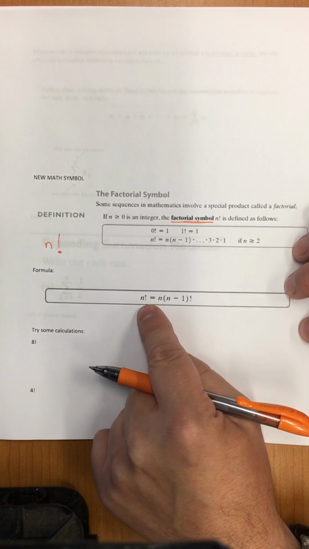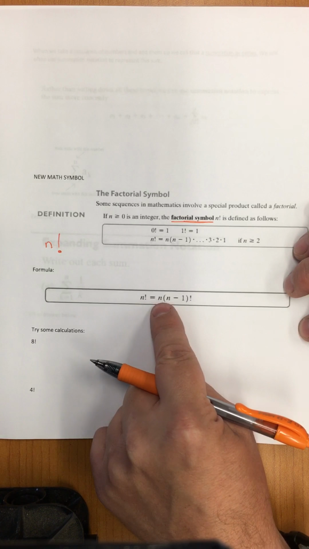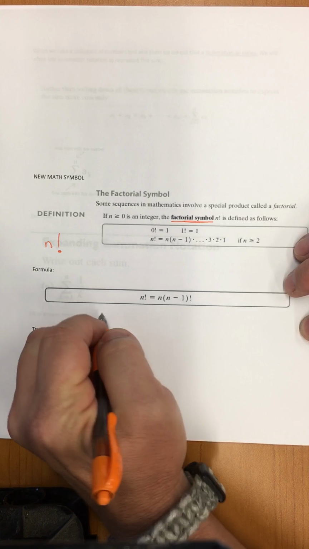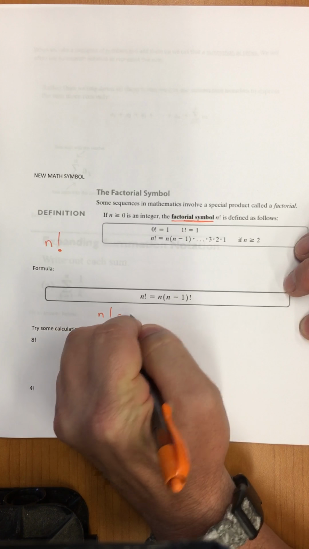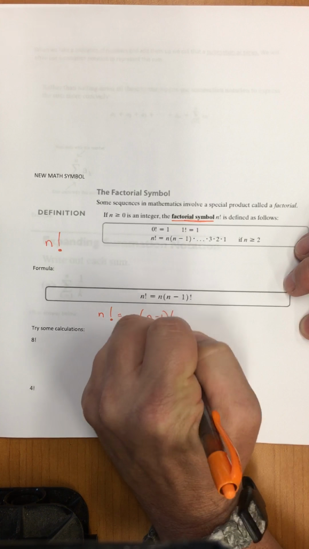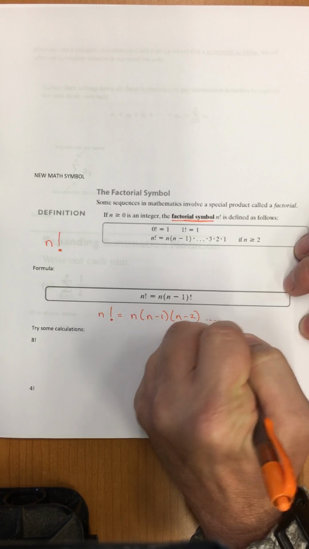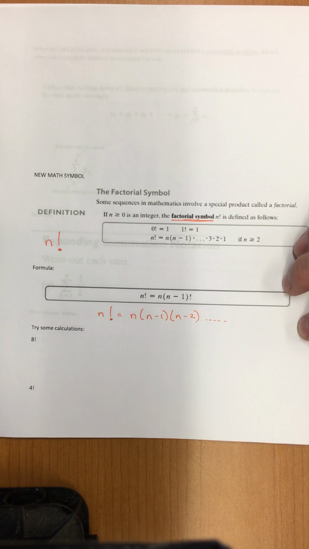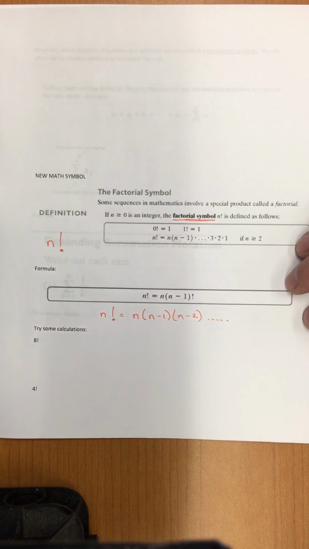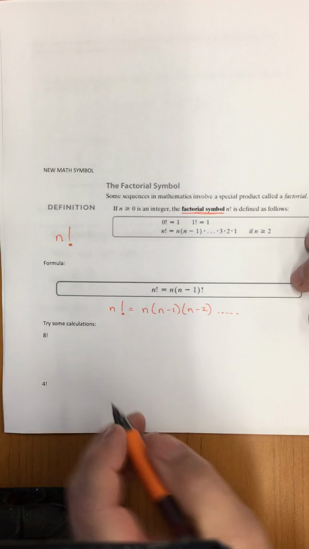Here's one formula for n factorial. N factorial is n times n minus 1 factorial. There's a better formula in my opinion. It's going to be n times n minus 1 times n minus 2, and you're going to keep doing that until you run out of n's to multiply by. So we can keep expanding the factorial. Let's do a couple of them.